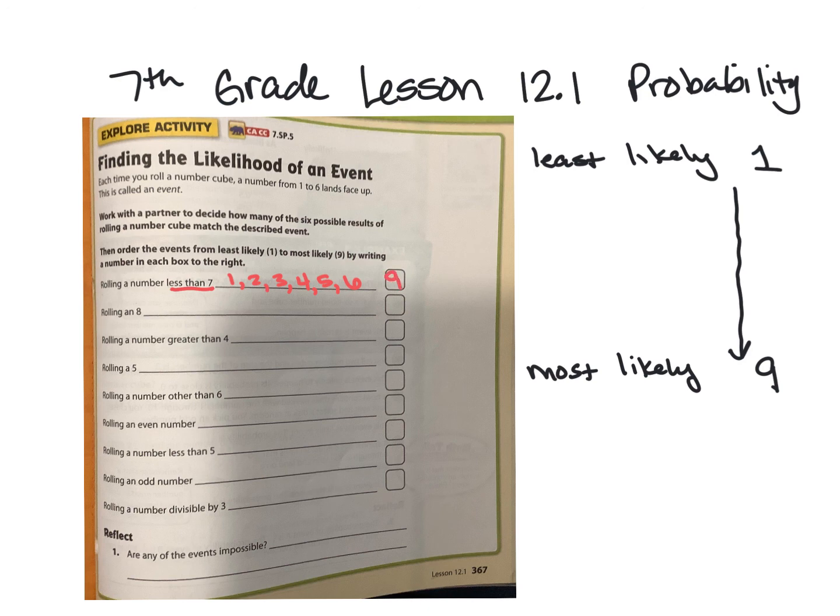What are the chances of rolling an 8? That's just not going to happen, right? There's not an 8 on the side. It doesn't exist. None. There's no 8 on the 6-sided cube. So if my scale is 1 to 9, I'm going with the lowest value, least likely, 1.